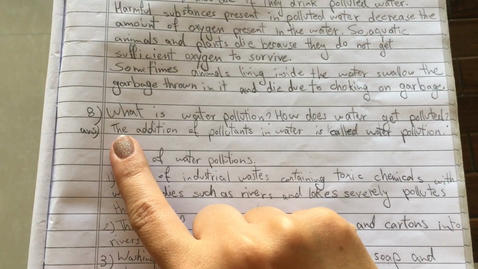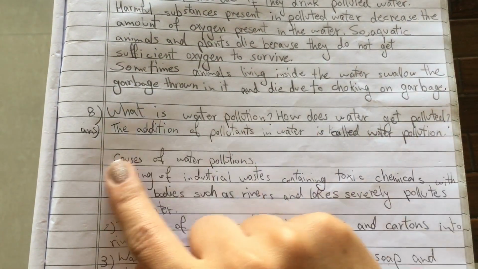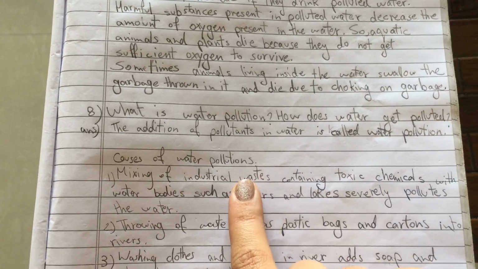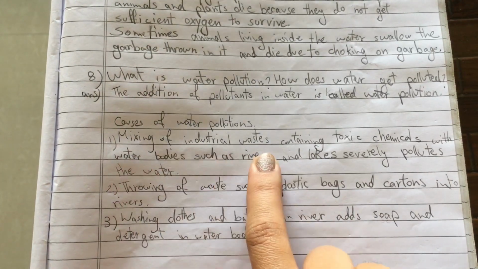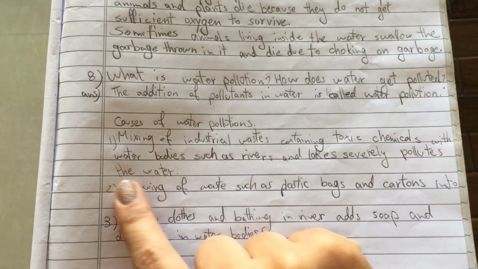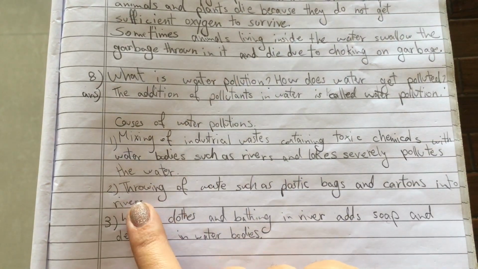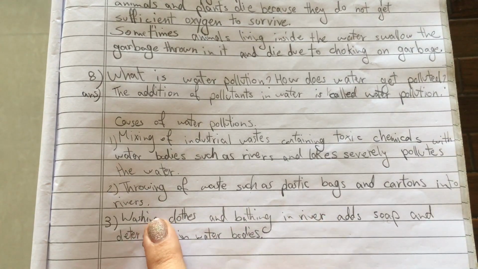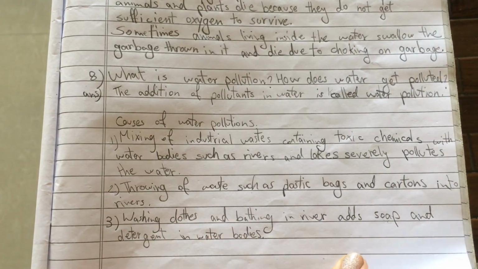Question number 8. What is water pollution and how does water get polluted? The addition of pollutants in water is called water pollution. Causes of water pollution: 1. Mixing of industrial waste containing toxic chemicals with water bodies such as rivers and lakes severely pollutes the water. 2. Throwing of waste such as plastic bags and cartons into the rivers. And 3. Washing clothes and bathing in rivers adds soap and detergent in water bodies.